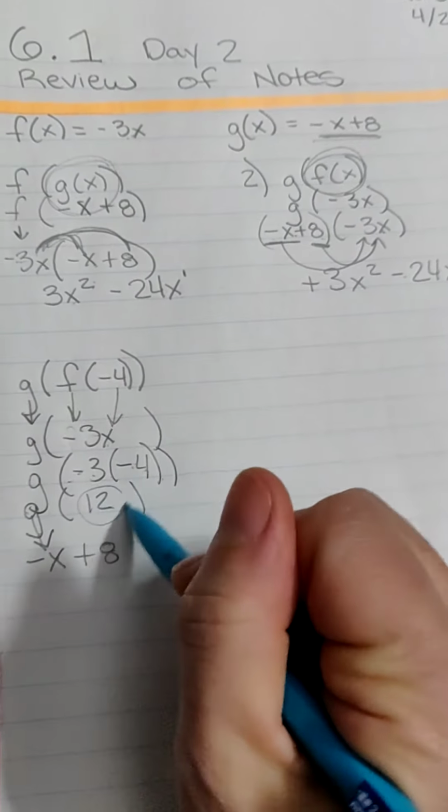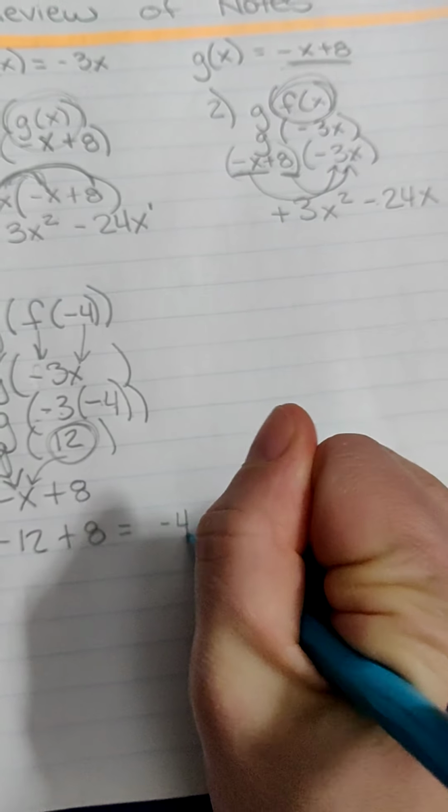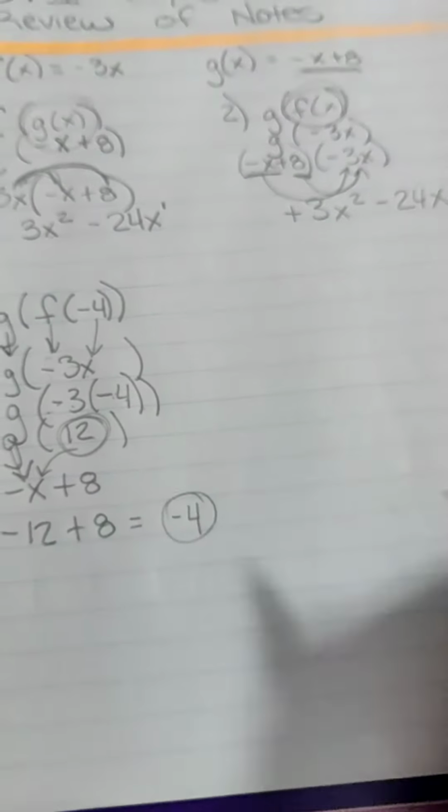So I'm going to take that value of 12 and plug it in where I have x. So now I have negative 12 plus 8. Negative 12 plus 8 equals a negative 4. Voila.